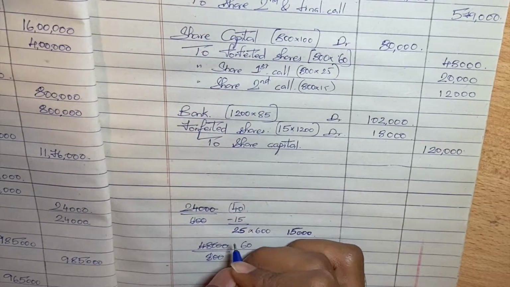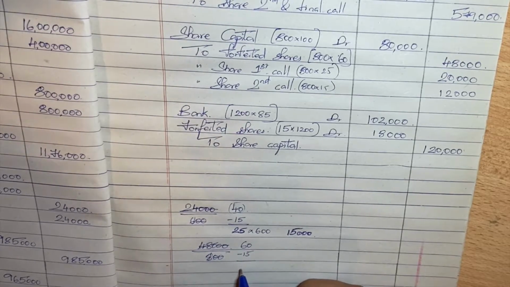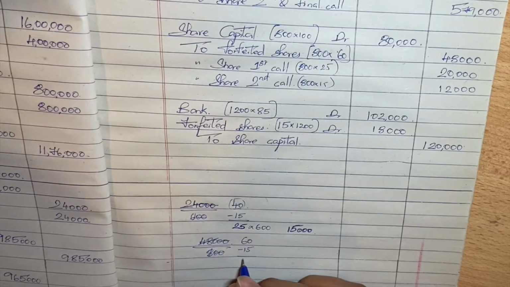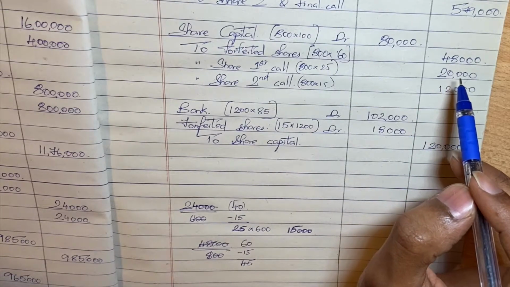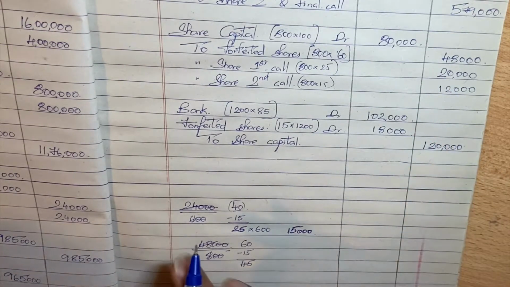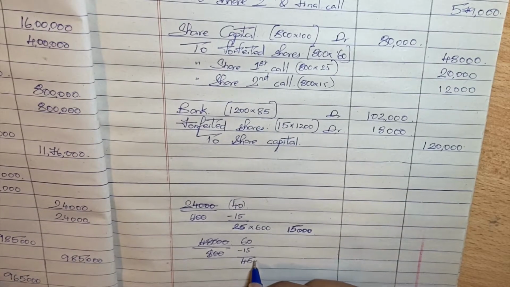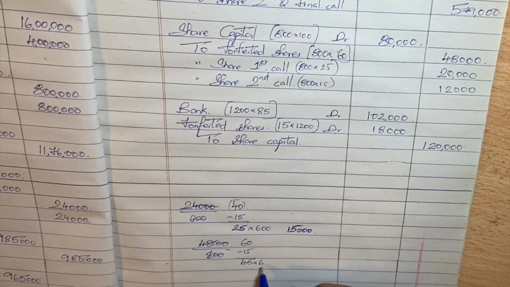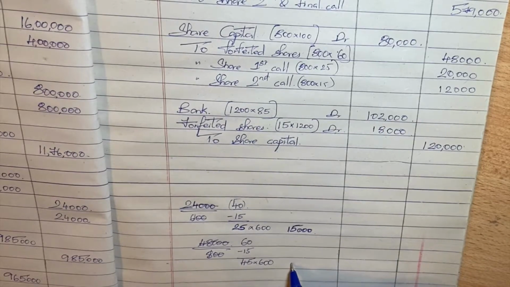But we have given a discount of only 15 rupees, which means per share we have made a profit of 45. Okay, so now totally there are 800 shares there, but we have issued only 600 shares. So we can claim profit only for whatever has been reissued. So 45 per share into the number of shares that were reissued, which is 600. So 45 into 600 will give us 27,000.